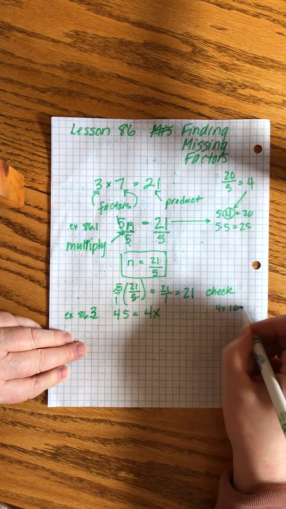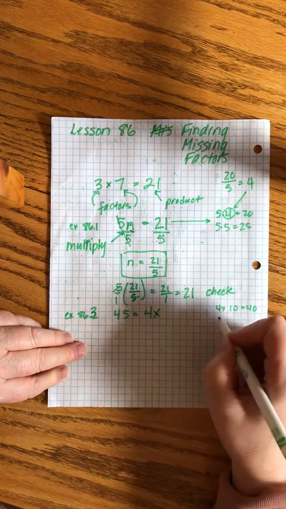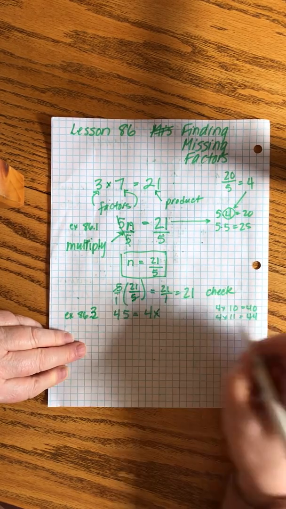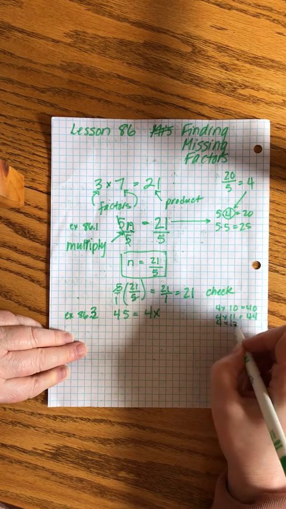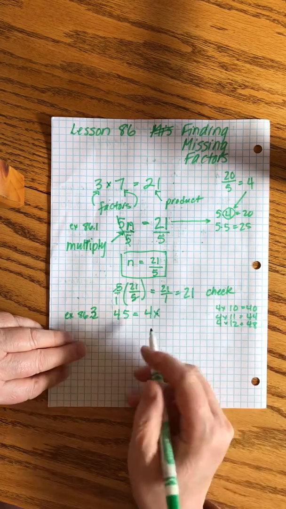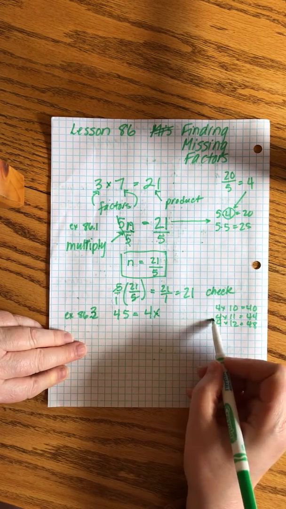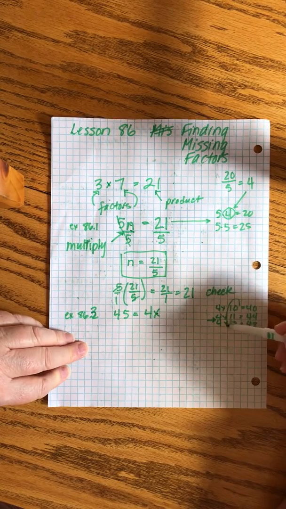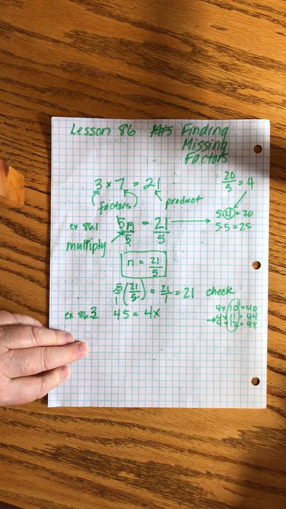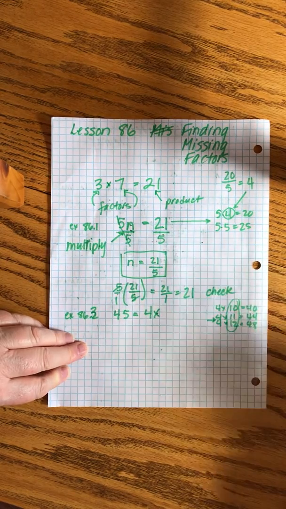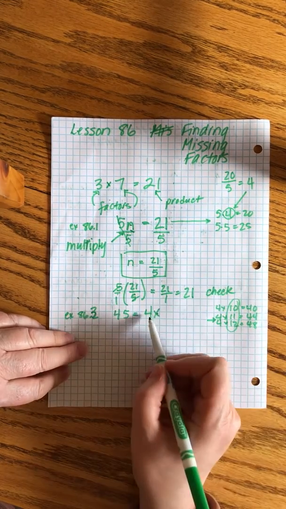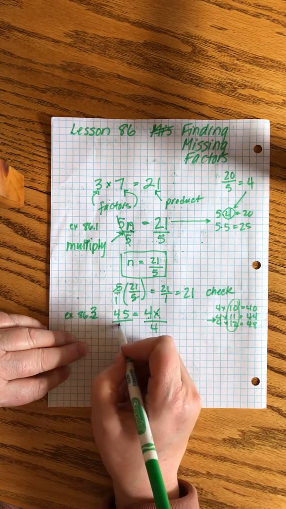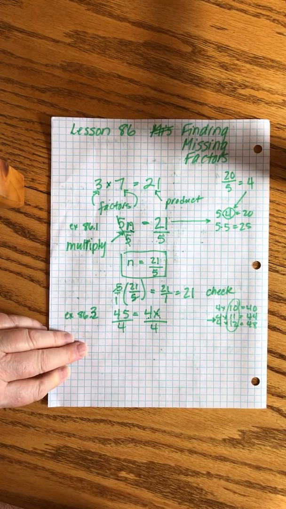Well, 4 times 10 equals 40. 4 times 11 equals 44. 4 times 12 equals 48. We want 45, so that's in between there. So it's not going to be a nice, simple, round number like these. It's going to be a weird fraction thingy. So we do what we did before. We take the two factors and we divide by the factor we know.